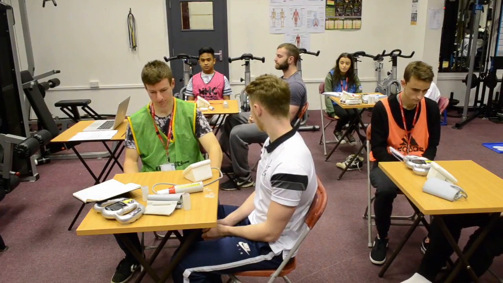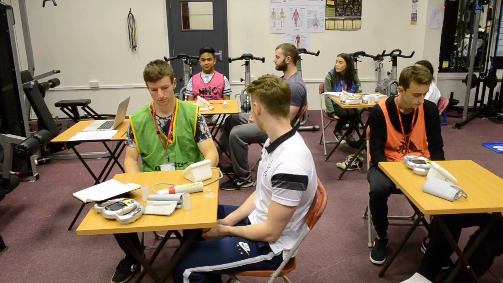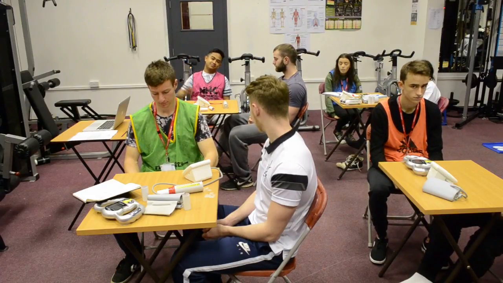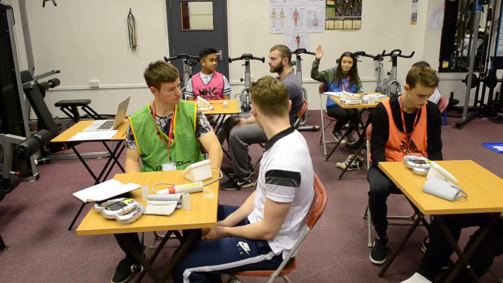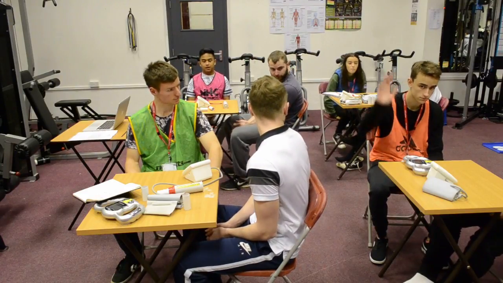Then we've got Lance Penula at the back wearing the pink top. Lance, can you raise your hand? We've got Molly Heritage wearing the blue bib, if you can raise your hand. And we've got Morgan Webster wearing the orange bib at the front.